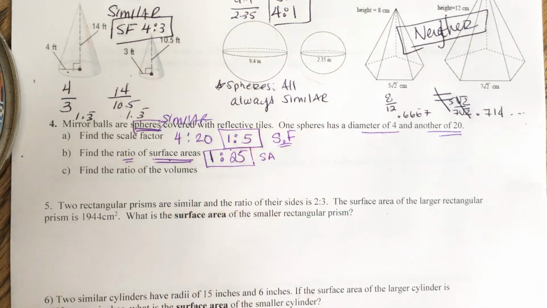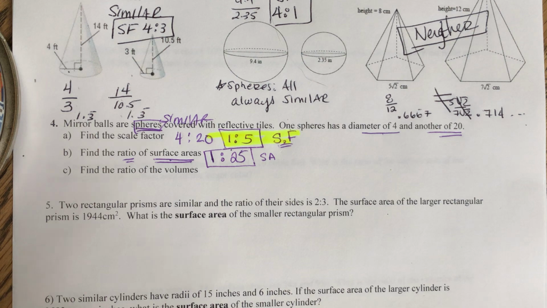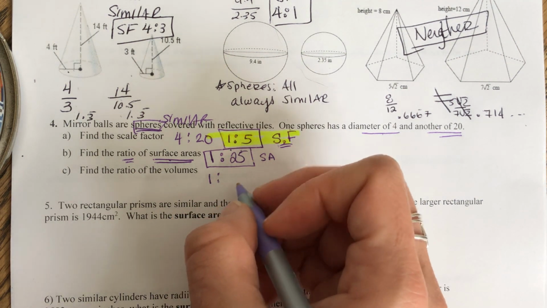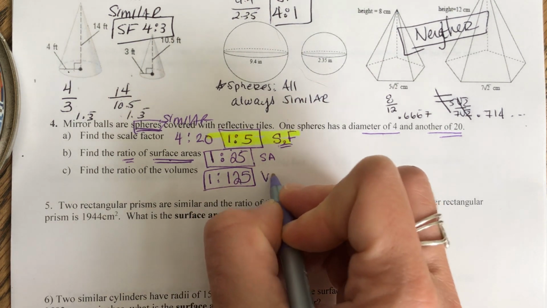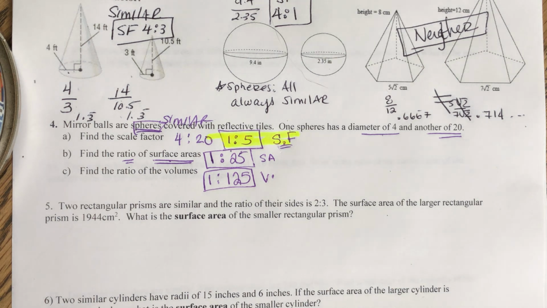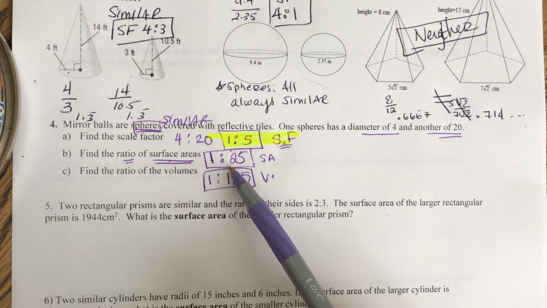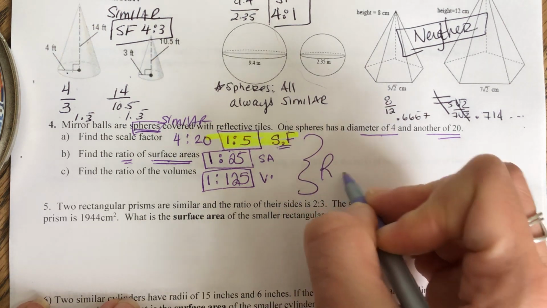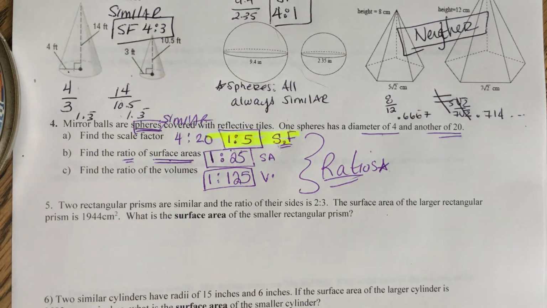And then the volume, everything stems from the original scale factor. You take that and you cube it. So it'd be 1 cubed is 1, 5 cubed is 125. And that would be your volume scale factor. You need those numbers. They are so important, and it all depends on what I'm asking you. If I'm asking you to work with surface area, use this, and I'll show you. If I'm asking you to work with volume, use that. Again, these are ratios. You have to understand they're ratios, not the actual numbers.